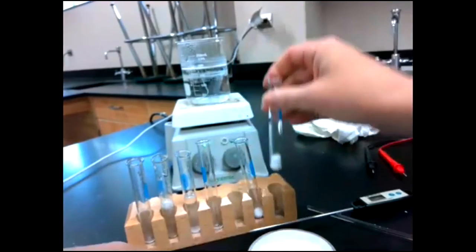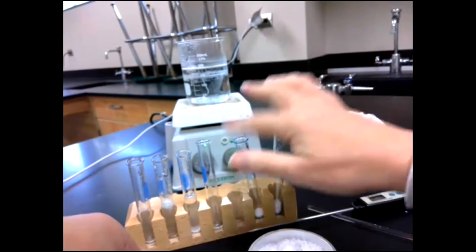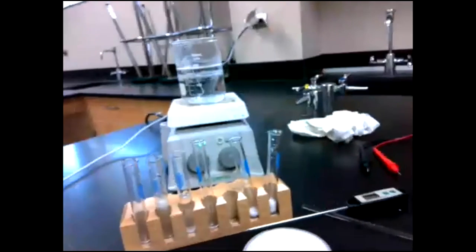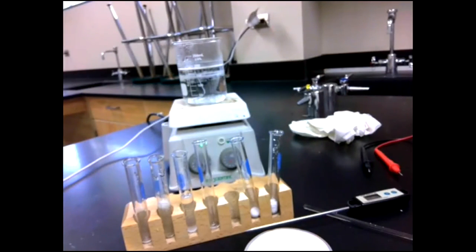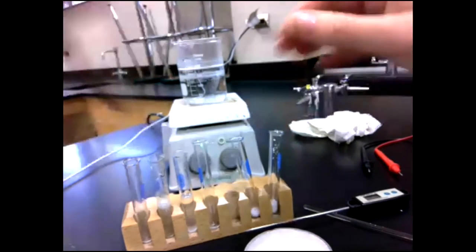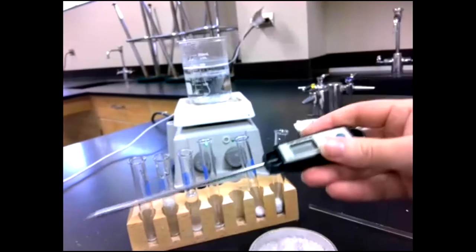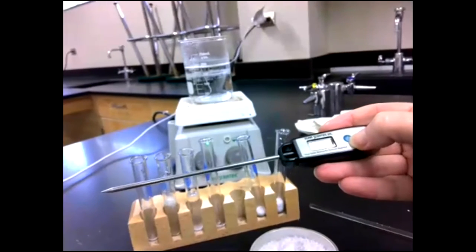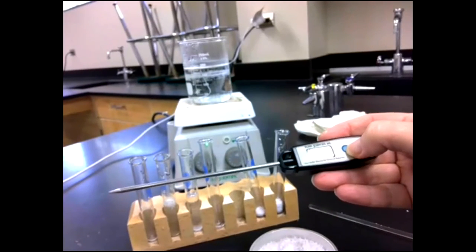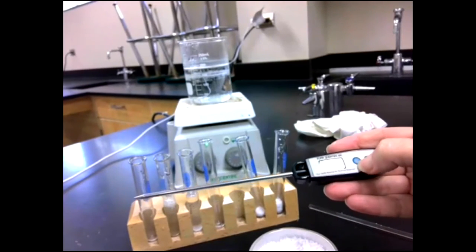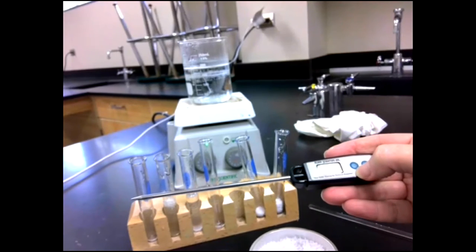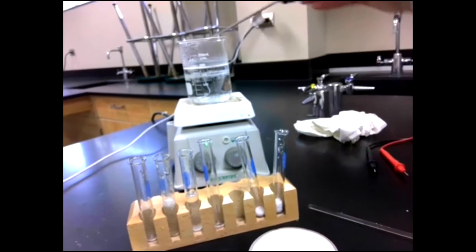So that's B. And again, I'm gonna do A first and then B second. So where's my, shoot, I keep losing stuff. First thing I'm gonna do is measure the temperature. This has made me realize that I think our thermometers are all not calibrated very well. So it should be 100.